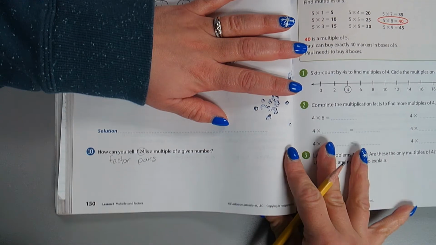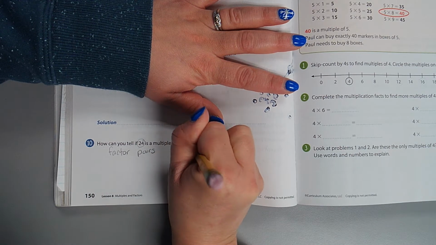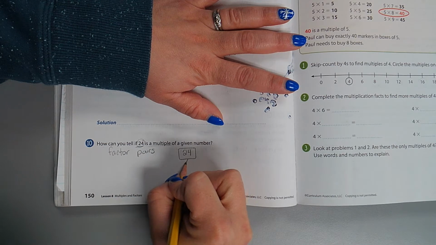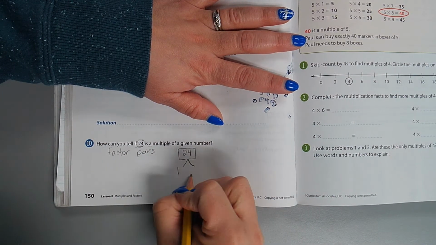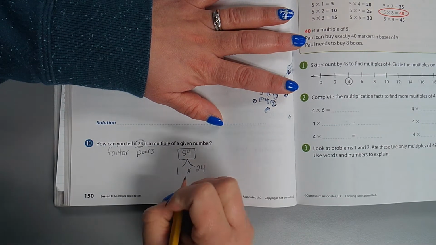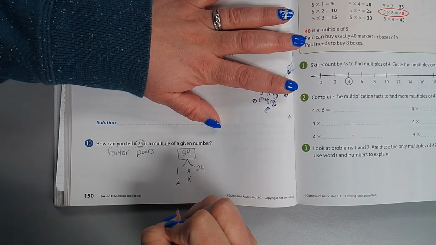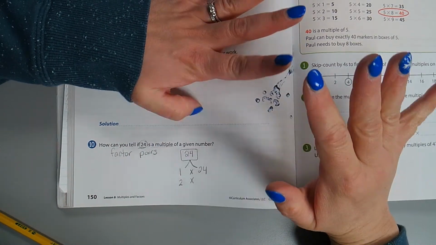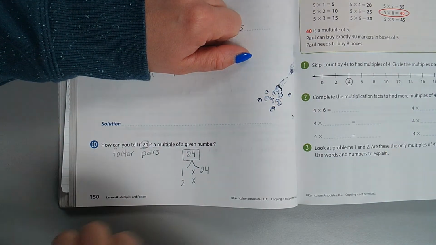I like to do our factor tree. So I'm going to write our multiple at the top, 24. We're trying to find out if 24 can be a multiple of any number. And then we're going to break it up into factor pairs. We're going to start with 1. 1 times what equals 24? 24. And then we're going to start with 2. 2 times what equals 24? We can skip count. 2, 4, 6, 8, 10, 12, 14, 16, 18, 20, 22, 24. 2 times 12.